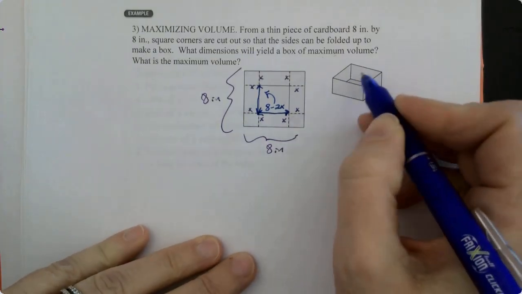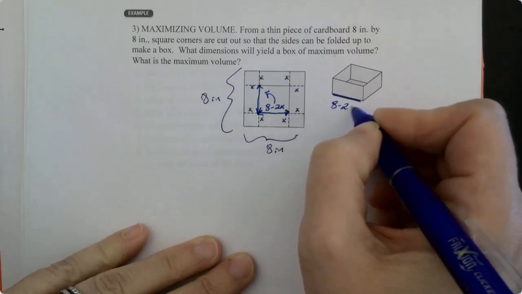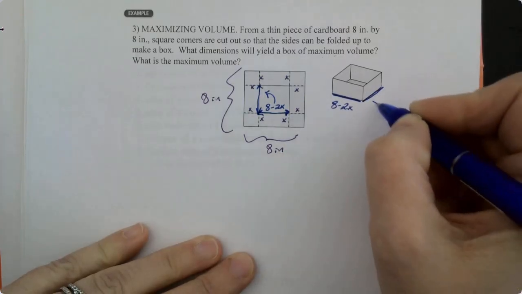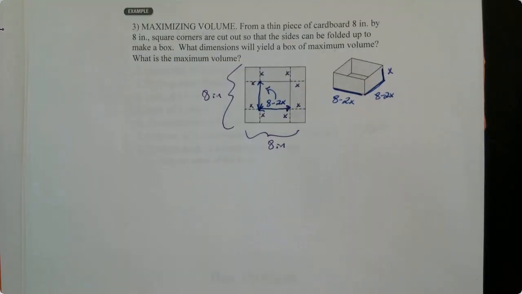and now a box looks like this. What will be the width of the box? 8 minus 2x. What will be the length of the box? 8 minus 2x. What will be the height of the box? The height will be x. Hopefully everybody's good with that information.